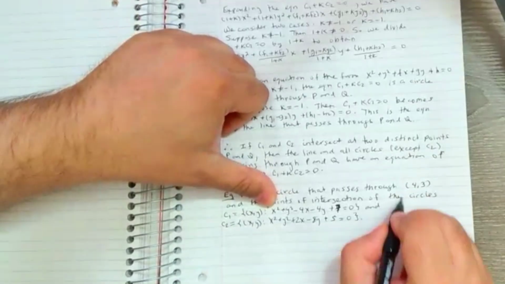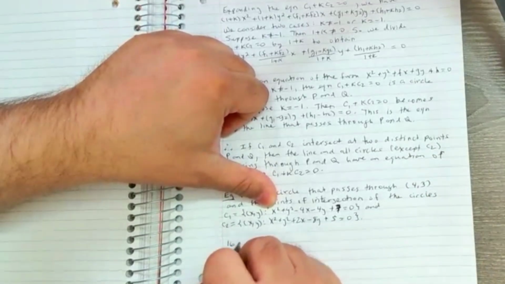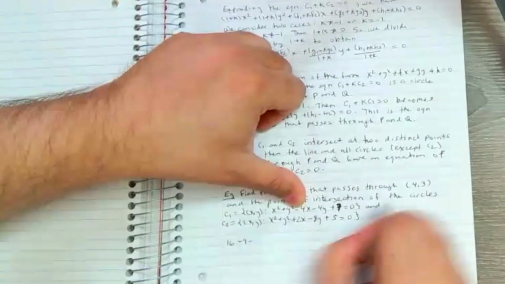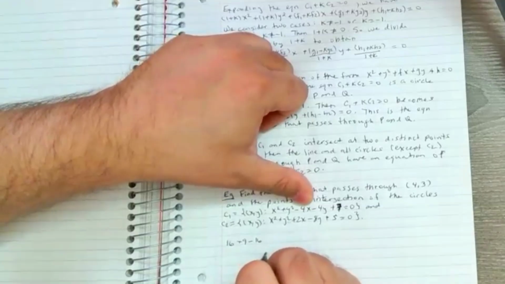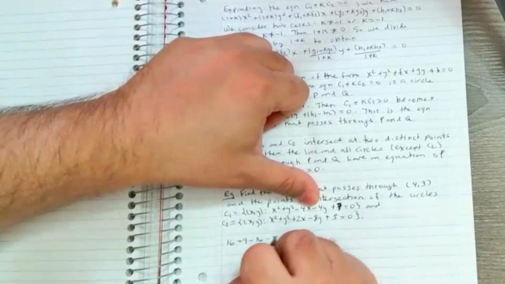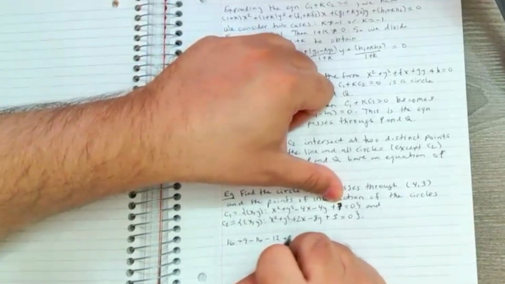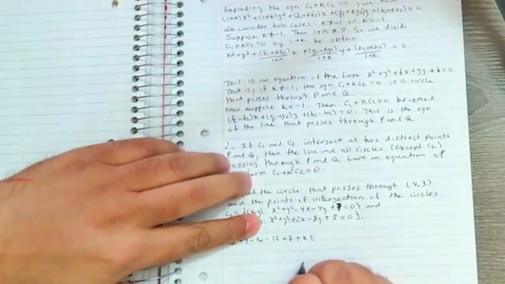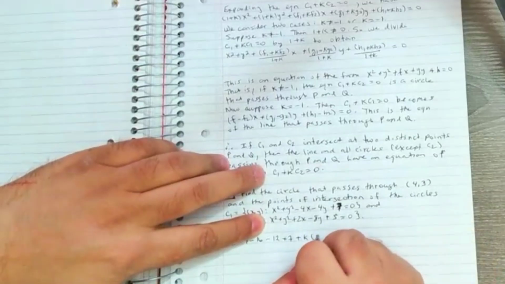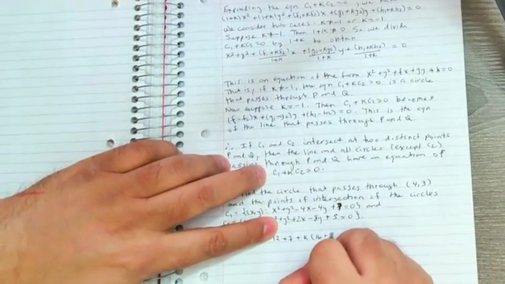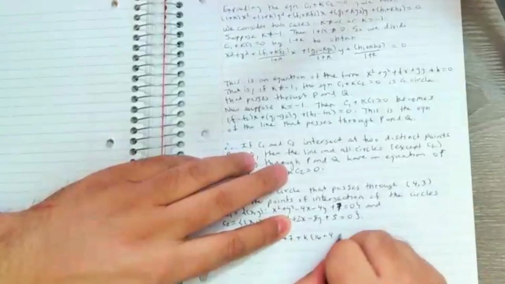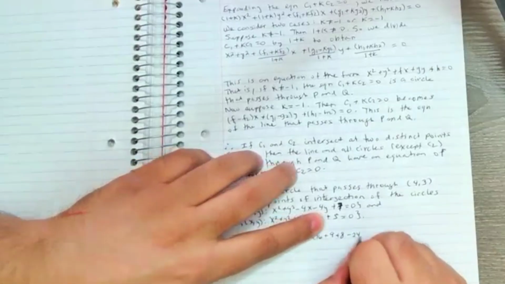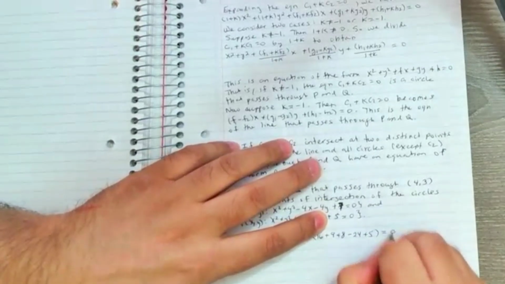And so we have x squared, which is 16, plus y squared, which is 9, minus 4 times 4, which is 16, minus 4 times 3, which is 12, plus 7, plus k times the quantity x squared, which is 16, plus y squared, which is 9, plus 2 times 4, which is 8, minus 8 times 3, which is 24, plus 5 must be equal to 0.